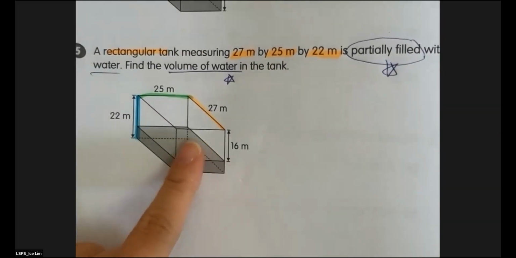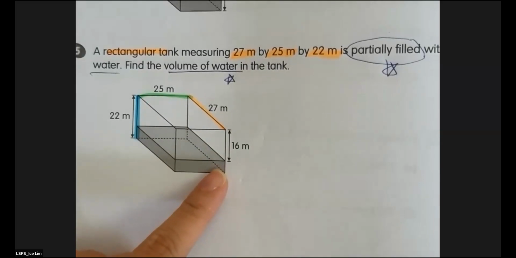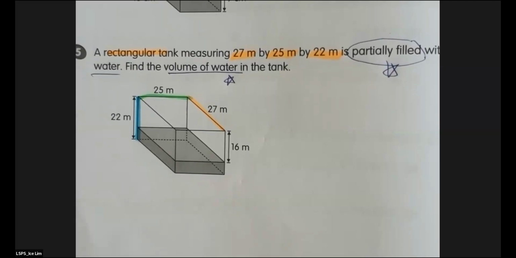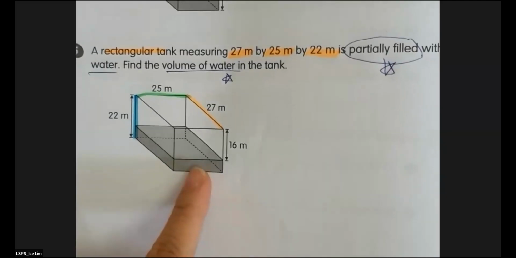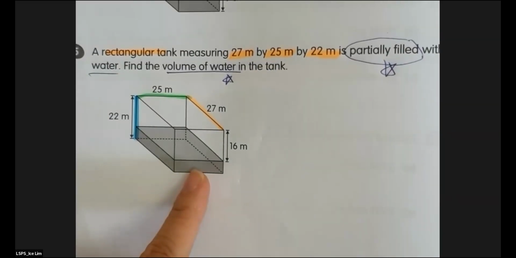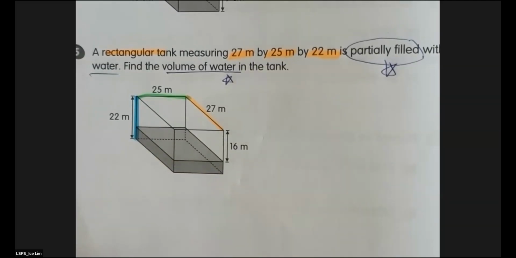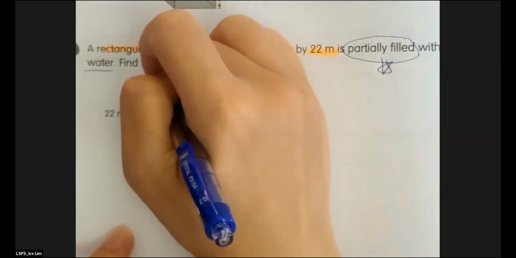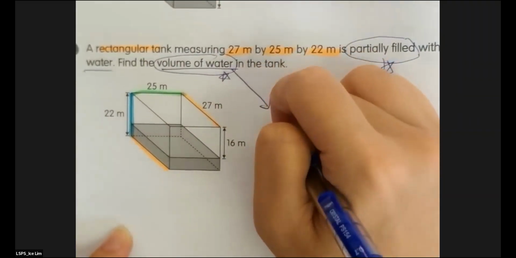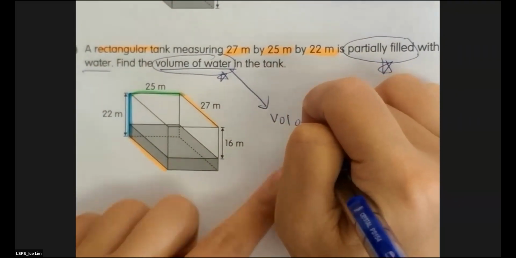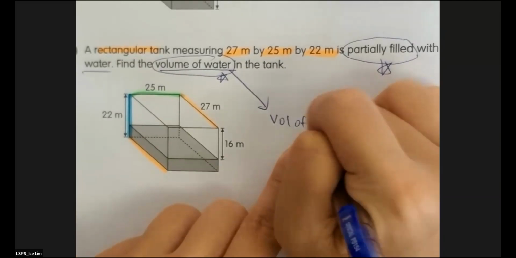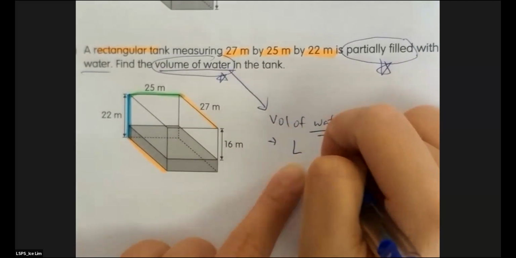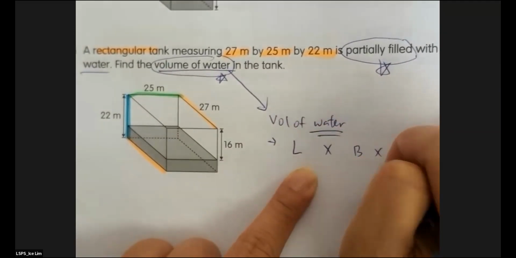Now, if I want to find the volume of the water in the tank, do I have the length of the water? Yes, right? I have the length of the volume of the water. If I want to go straight to just the water, not the tank, I can use still length times breadth times height.